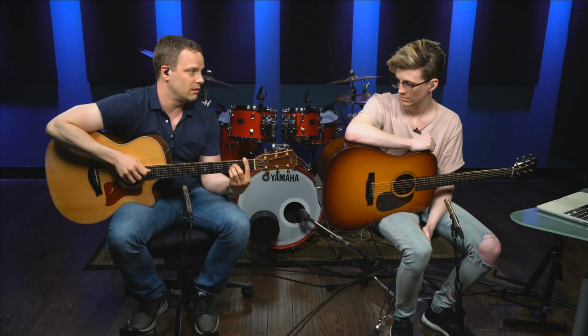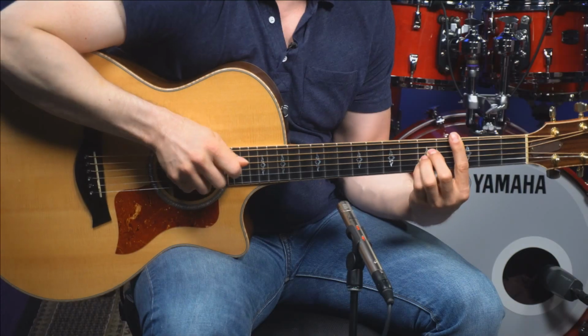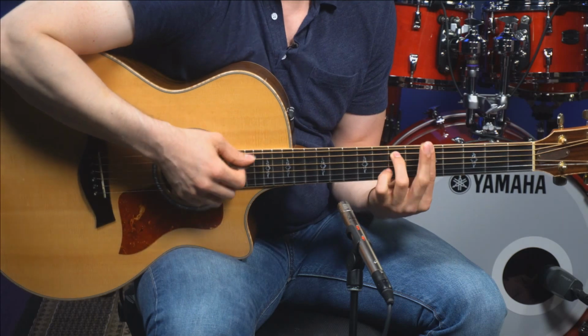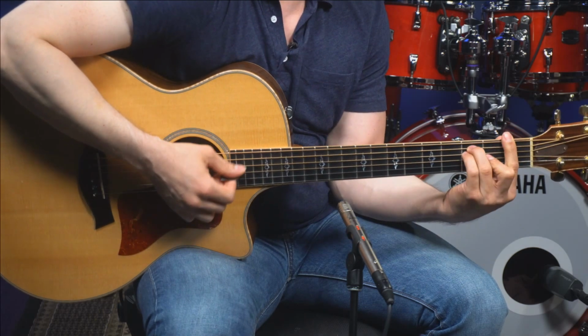Let me go through another really quick example. Let me just do that same song in a different key. Let's do the key of F major. So I'd have a B flat, a C major, D minor, A minor, and F.